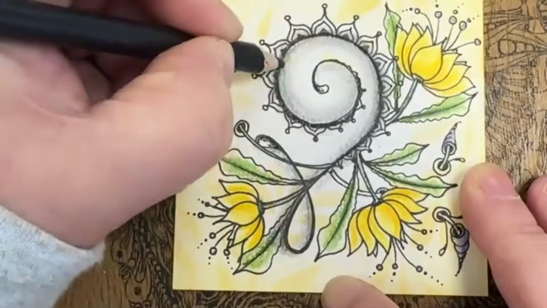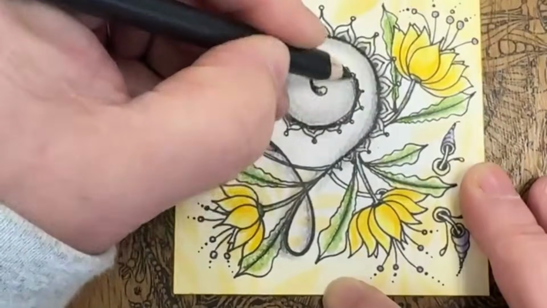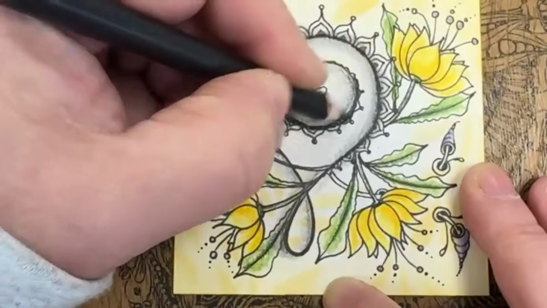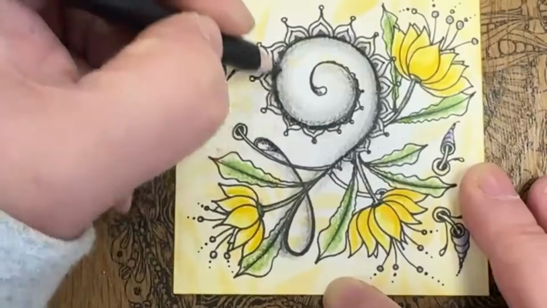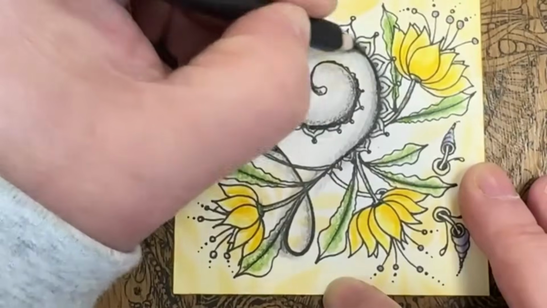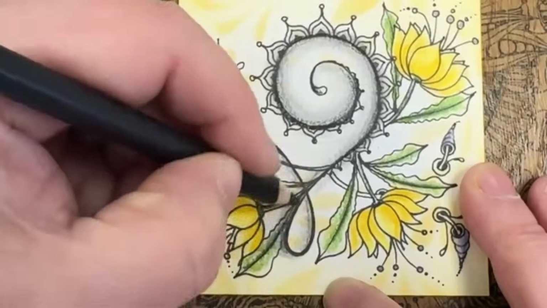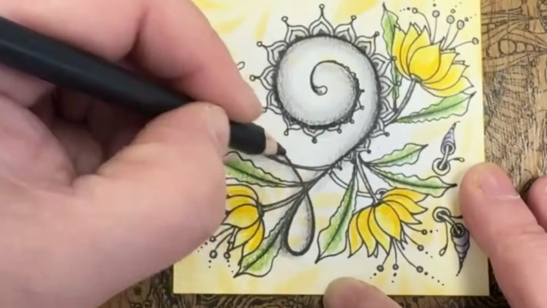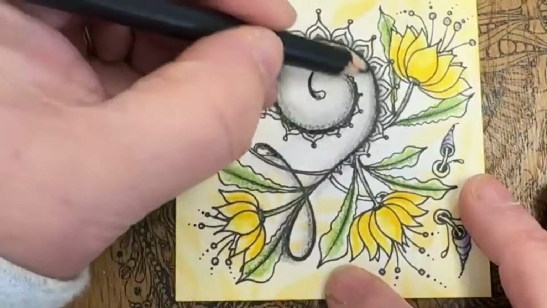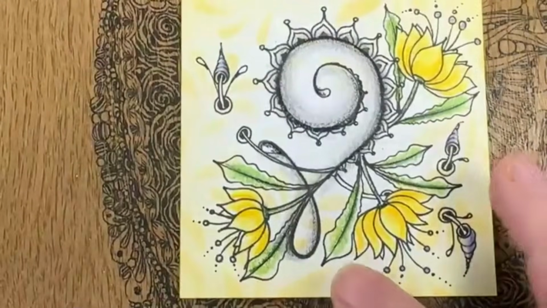In there, and just a touch of it, just a touch inside there. I don't want to have to blend the whole thing, so it's very, very lightly. We're going to come along and see, and just make sure you can still see that little bit there.